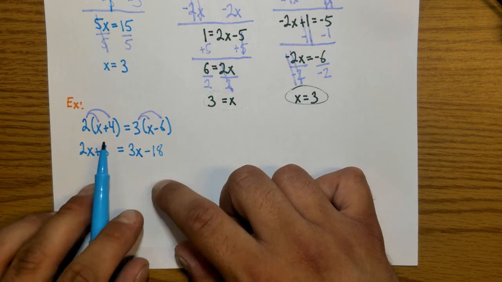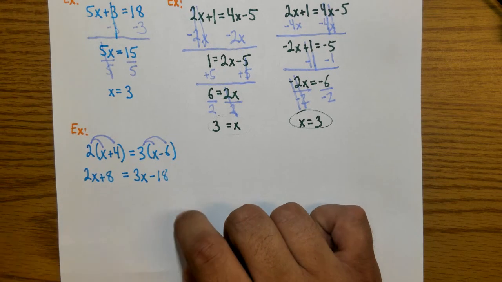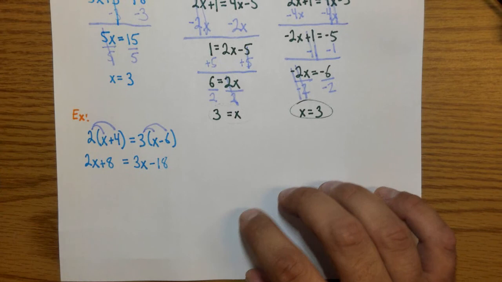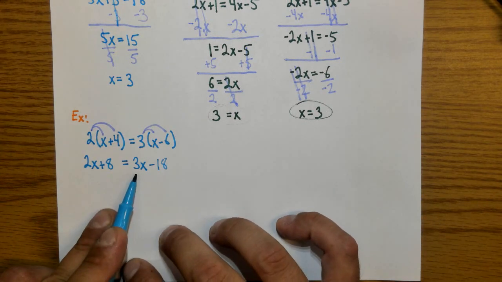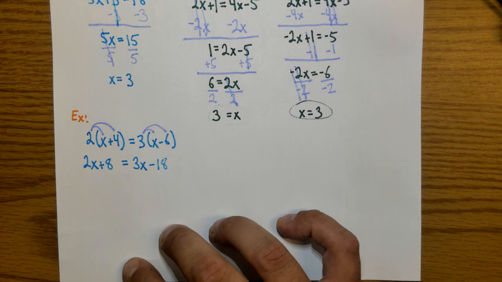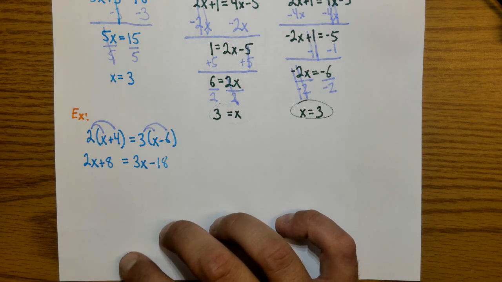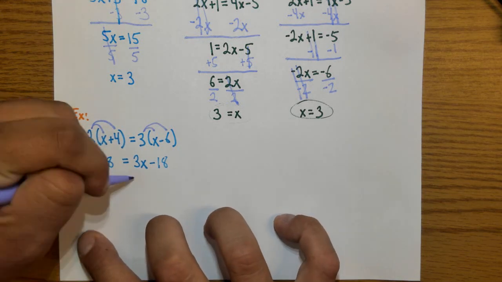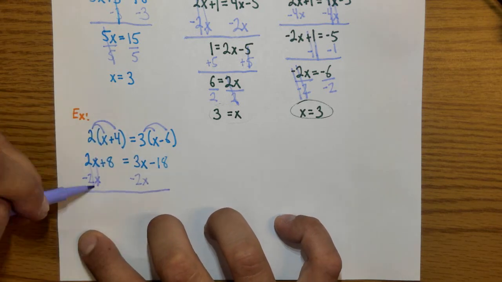And now we have something that looks just like our last example, where we need to move all of our x's onto one side and all of our constants to the other side. And again, it doesn't matter which way you do it, but I'm going to move this 2x over here because I'll be left with a positive x, which I don't need to divide by a negative. Just less chance for error, right? So subtract 2x from both sides. Remember, what we do to one side, we have to do to the other side. So that's going to cancel this out.